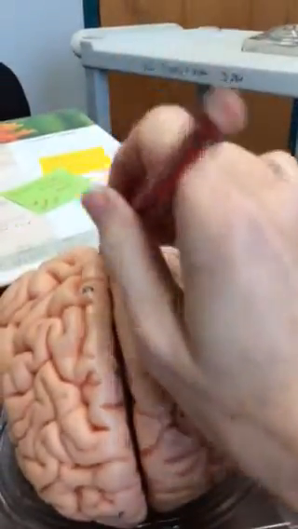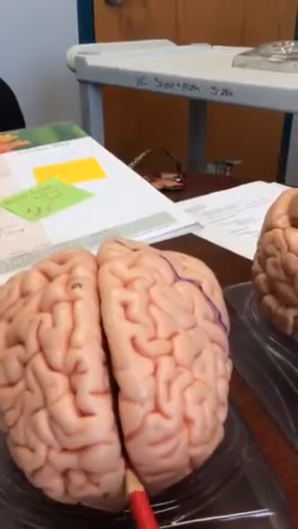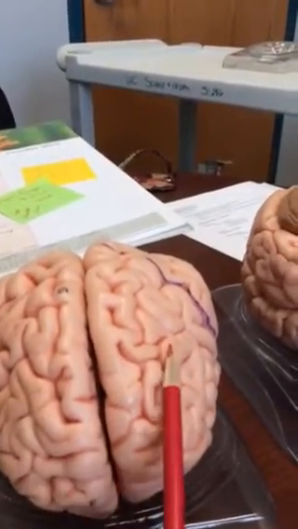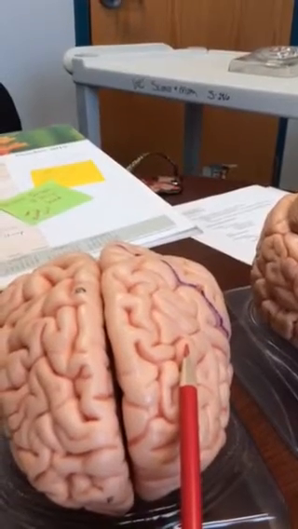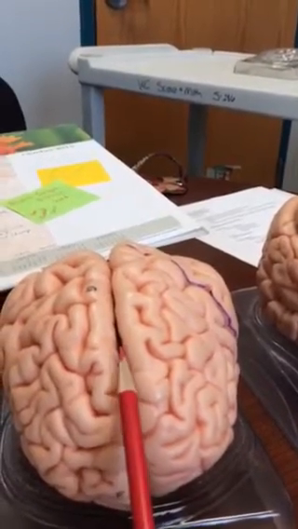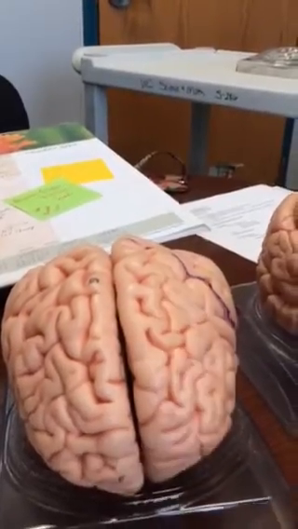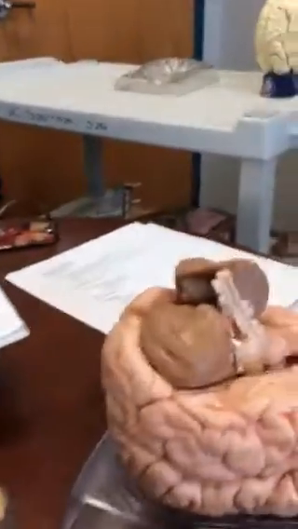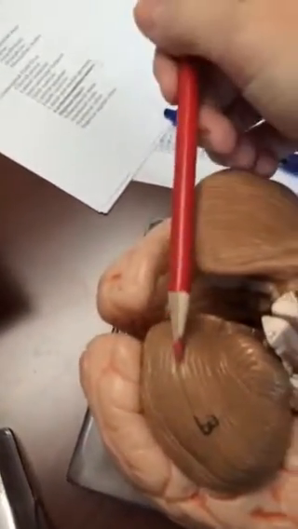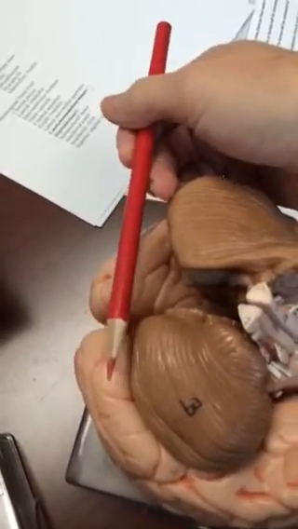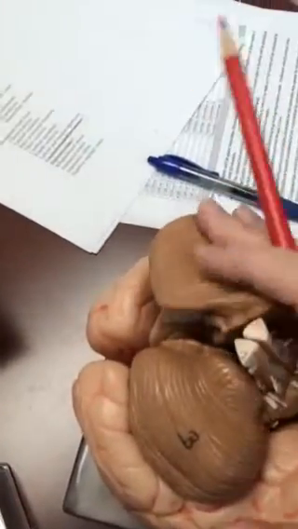So what is the name of this long fissure that lies across the top of the brain, dividing it into the right and left cerebral hemispheres? This is the longitudinal fissure. The fissure in the back that separates the cerebellum from the occipital lobe, this is the transverse fissure.